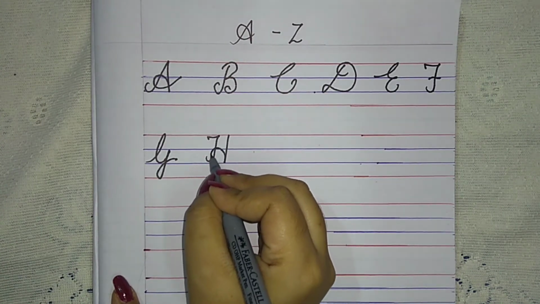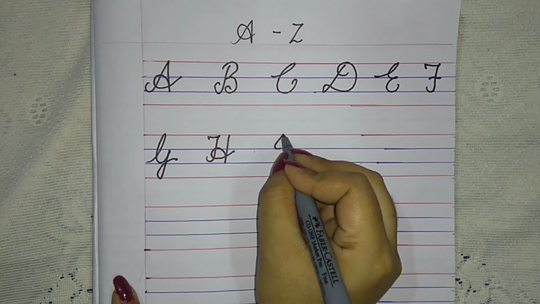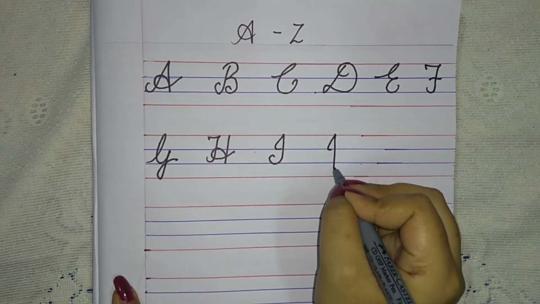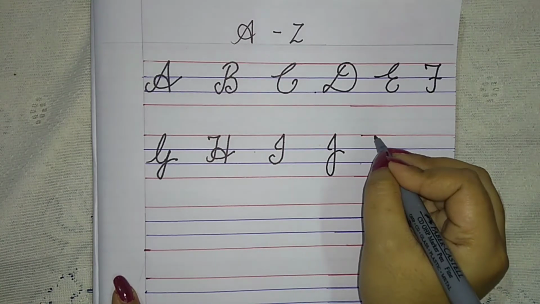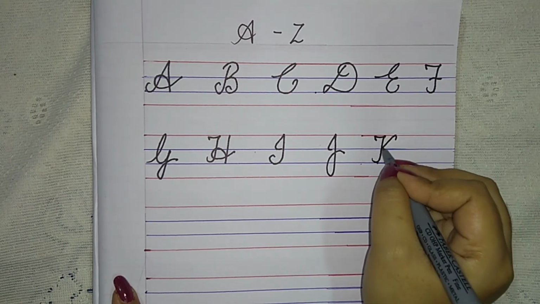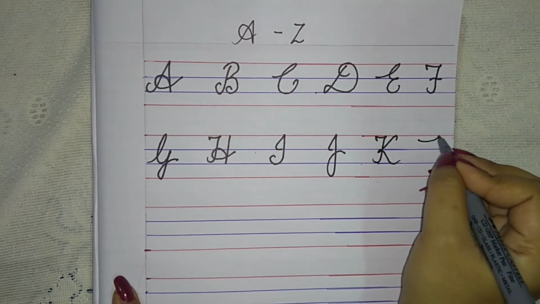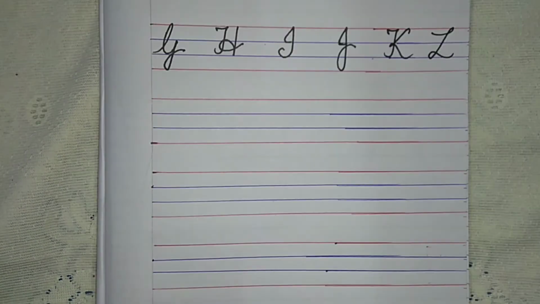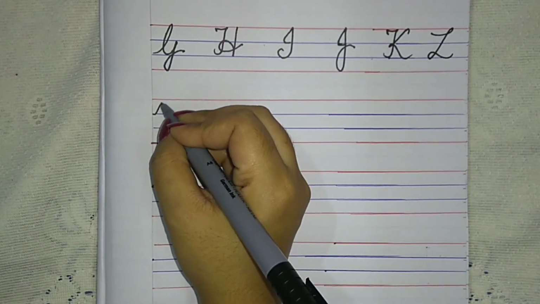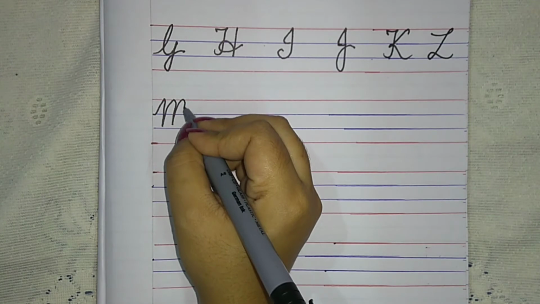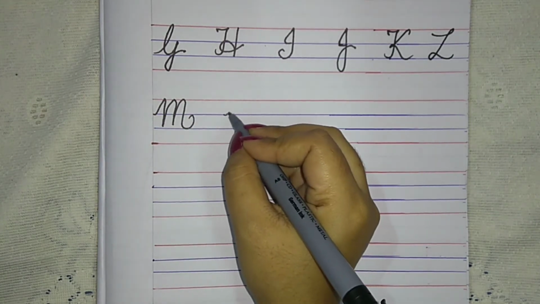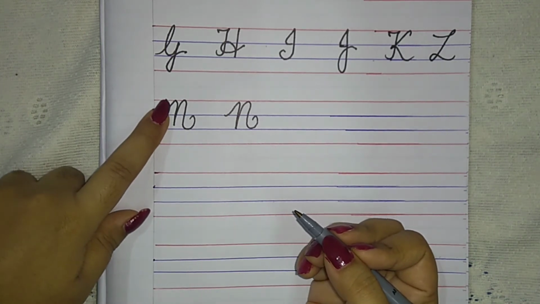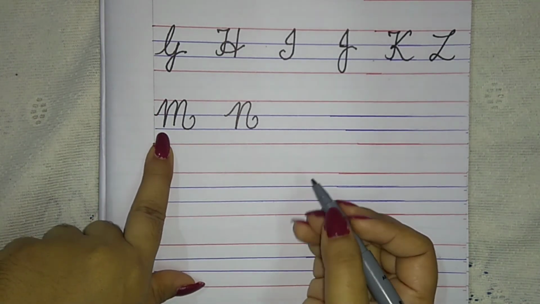H, I, J, K, L, M, N. देखिए सब ये ऊपर रेड लाइन को टच कर रहे हैं और नीचे की ब्लू लाइन को टच कर रहे हैं.